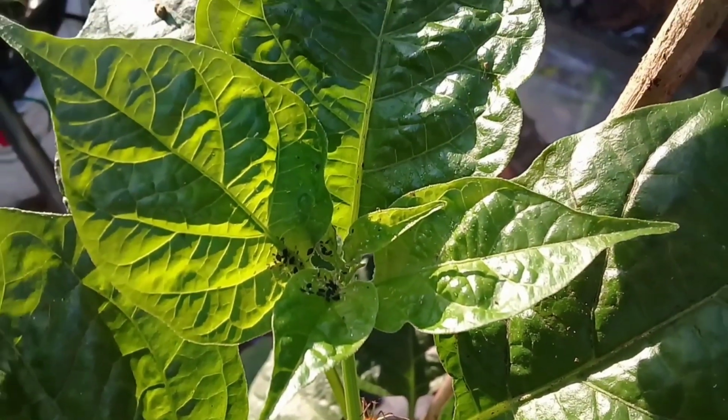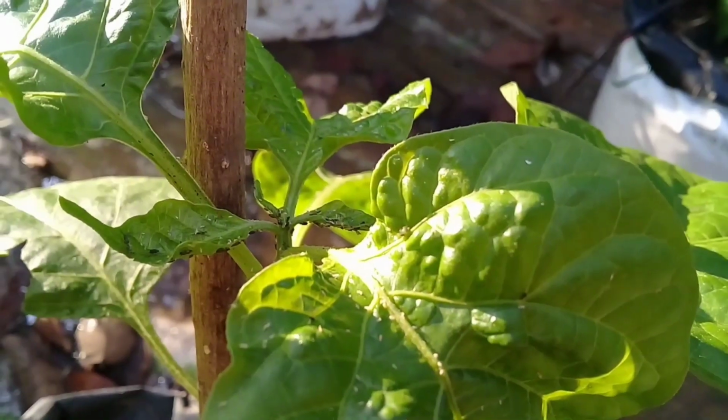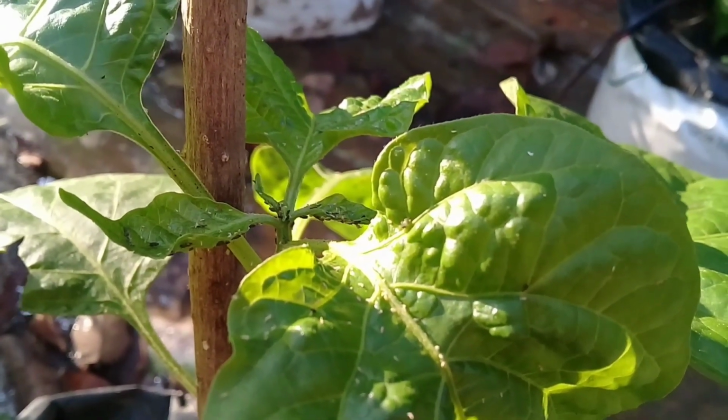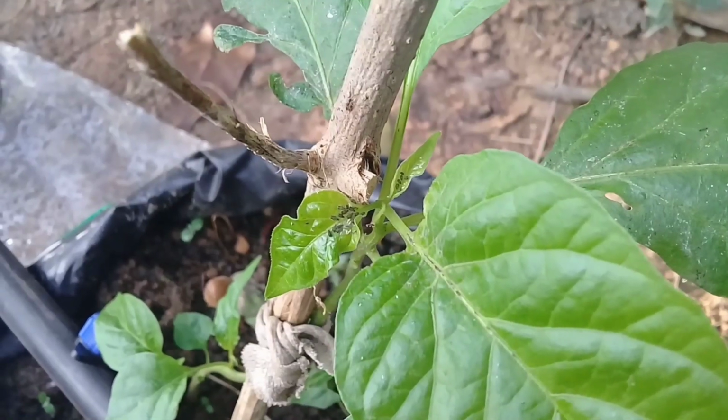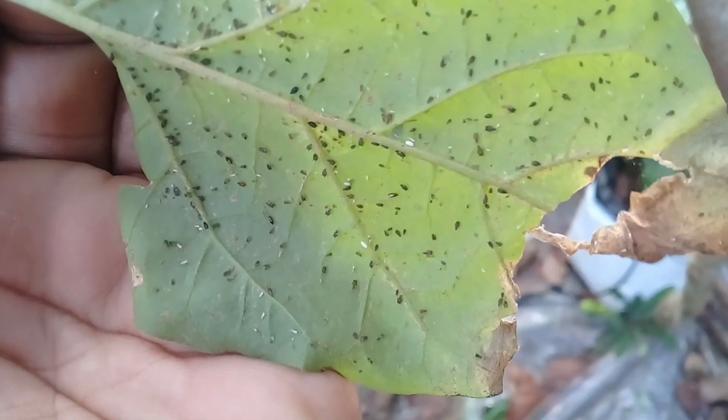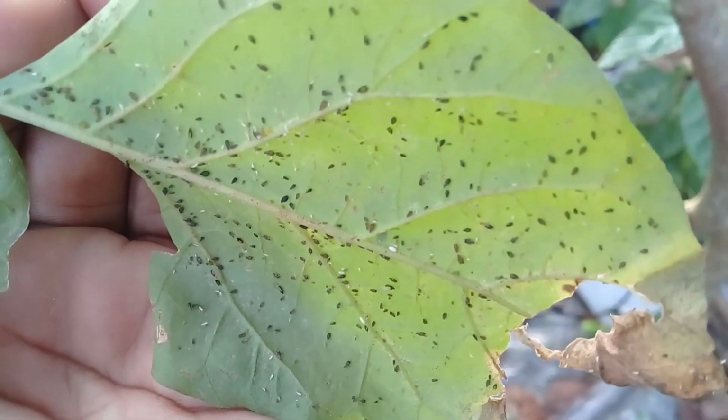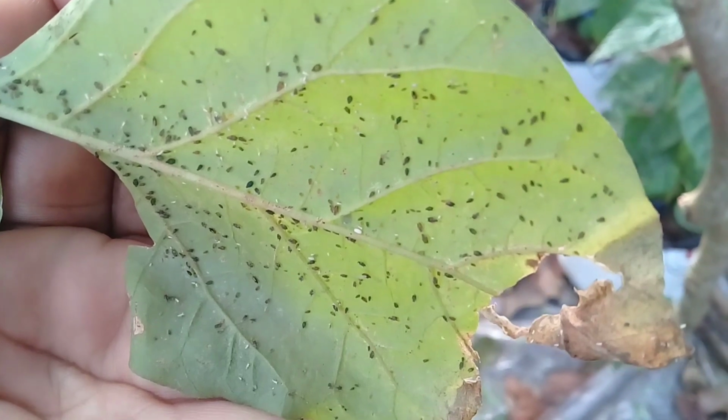Pests and diseases affecting Scotch bonnet pepper. Several pests and diseases affect Scotch bonnet pepper plants. These include insects, mites, fungi, bacteria, and viruses.